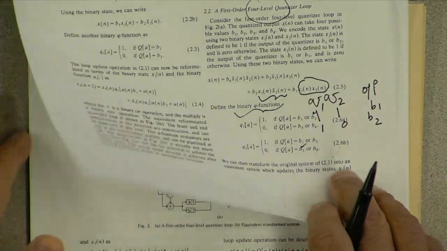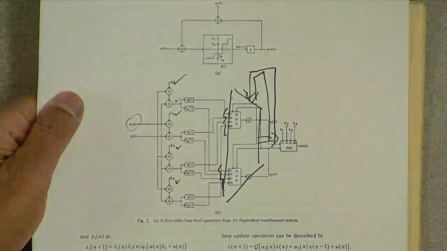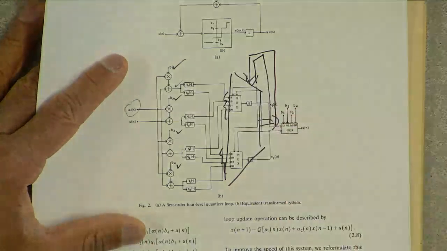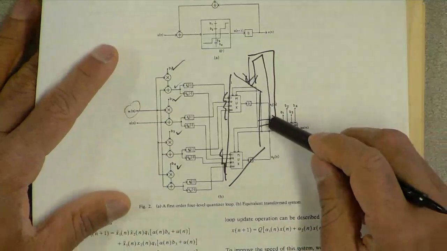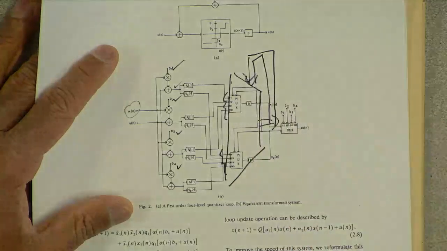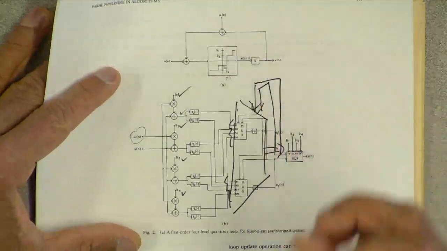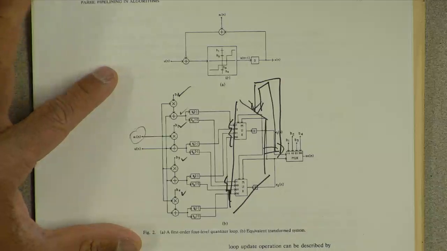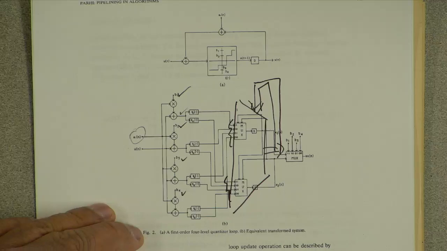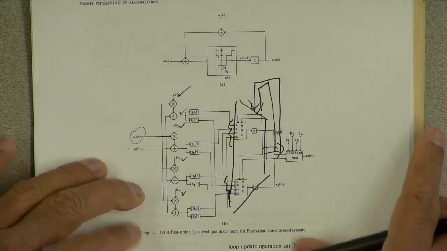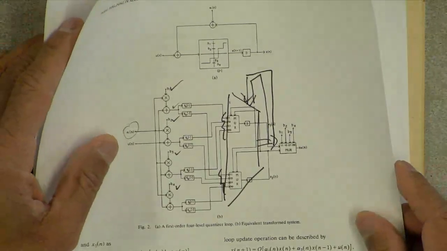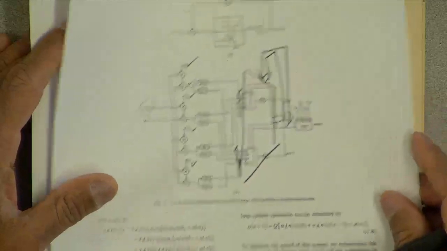Okay, so we need these 2 binary variables, and those binary variables are used as control bits to the 4 to 2 multiplexer, and so the feedback loop time is now this 4 to 2 multiplexer time as opposed to all that multiply, add, and the quantization device. And so that's kind of how we can accommodate a multiple level quantization device. The next extension to that is a second order 2-level quantization.